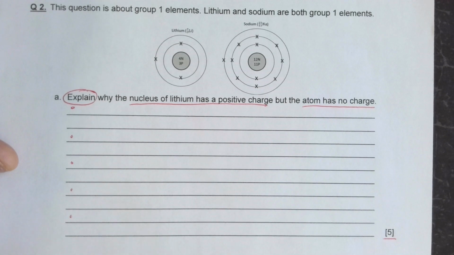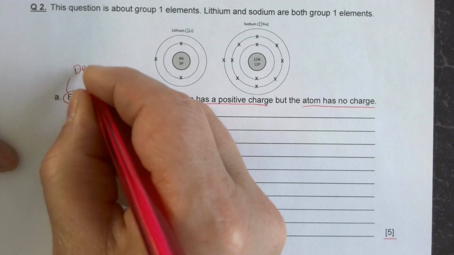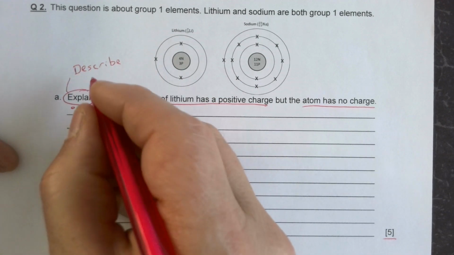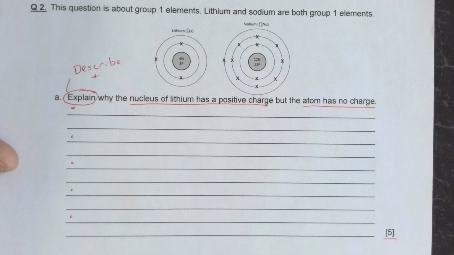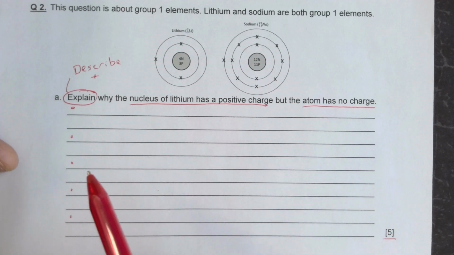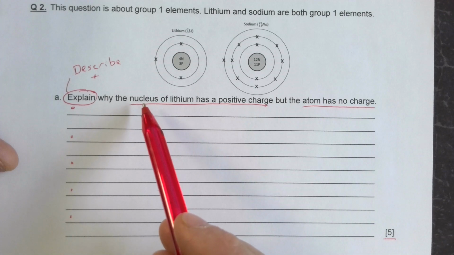So this is an interesting question. First of all, it's an explain, which means for each mark, or each pair of marks, I'm expecting to describe something first, and then add a so what. So describe plus. This is a nested question because they could easily have split this question into 3 parts. It's actually asking for different things.